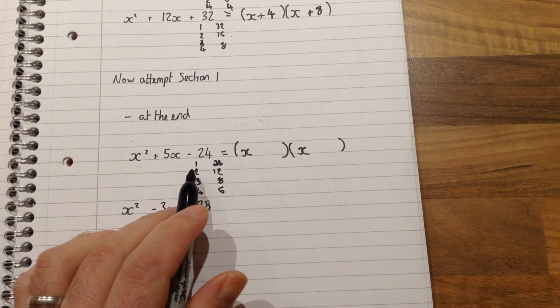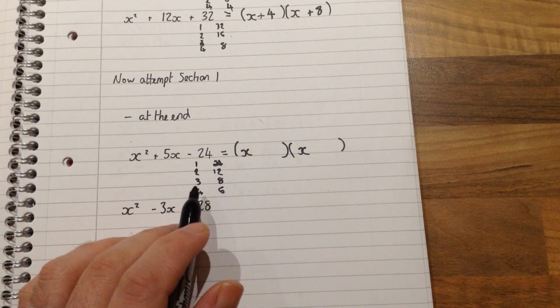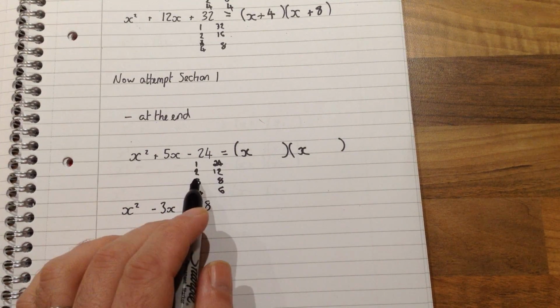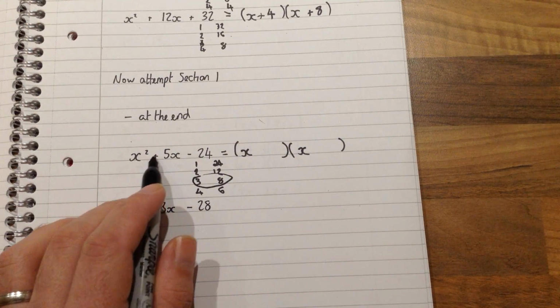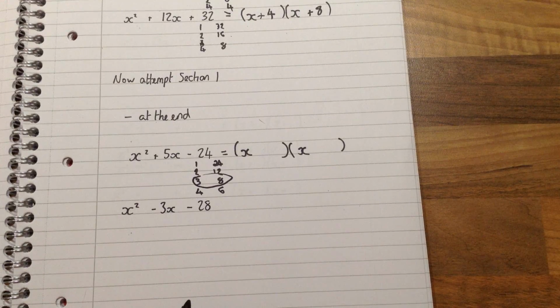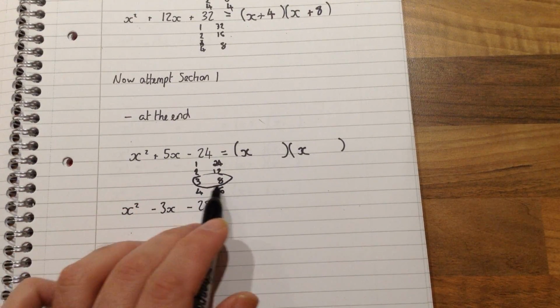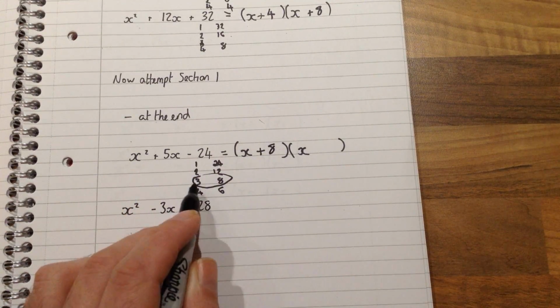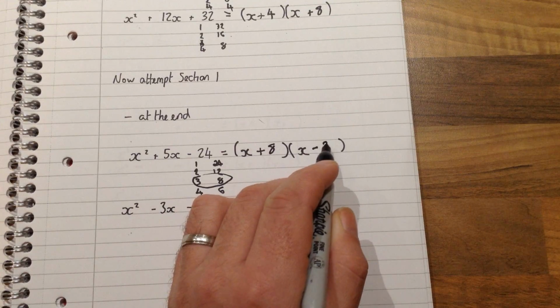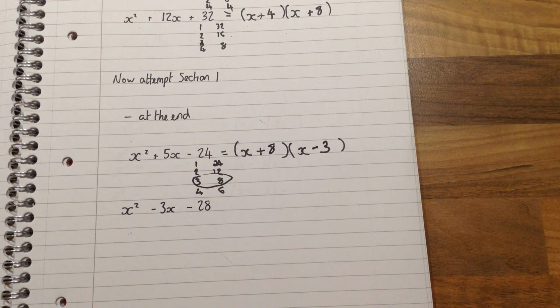Well, 24 take away 1 is 23, 12 take away 2 is 10, 8 take away 3 is 5. So these are the two numbers that I'm going to use because I wanted to take away to make 5. To make positive 5, I would need to do positive 8, so I'm going to put plus 8, take away 3, to give me x plus 8 and x minus 3.